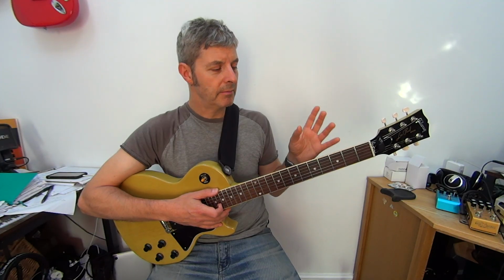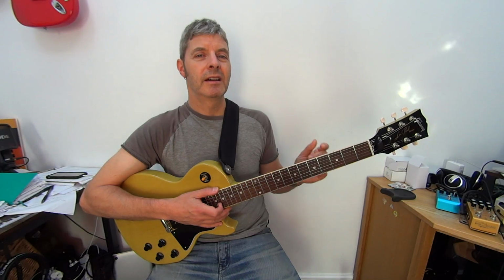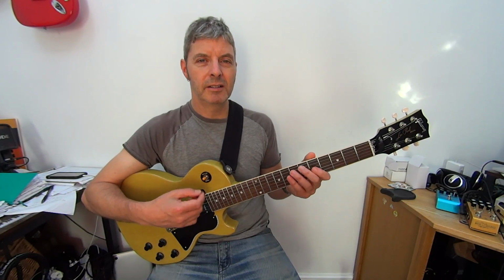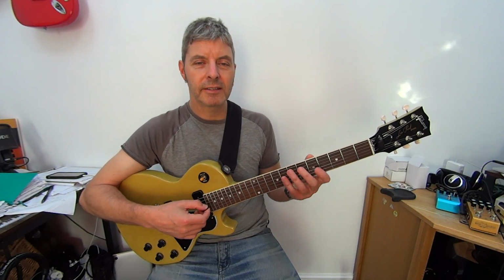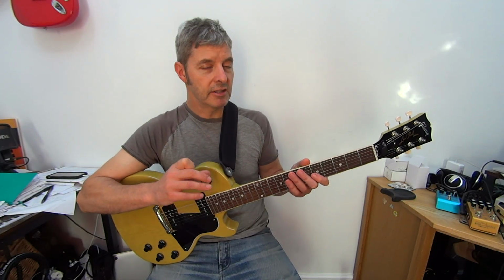In particular, if you want your playing to move beyond just playing up and down a pentatonic scale. There's nothing wrong with that, but a lot of people come to me for lessons and say, I can solo, but it always sounds the same. I'm just going up and down this same pentatonic scale. I need to break out of that. And this is a really good way of doing that.